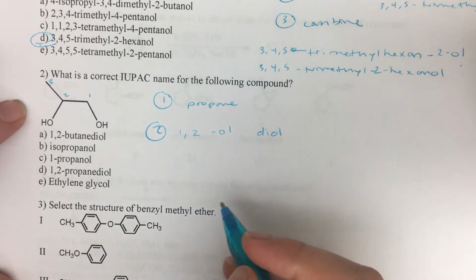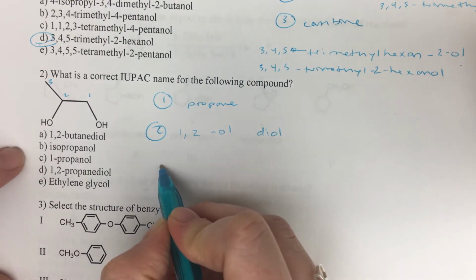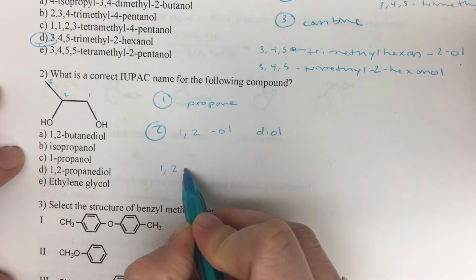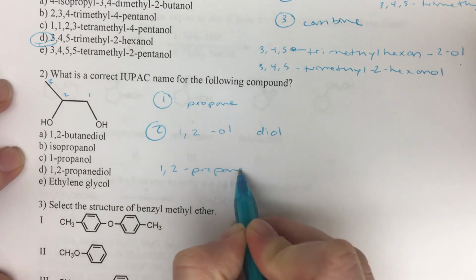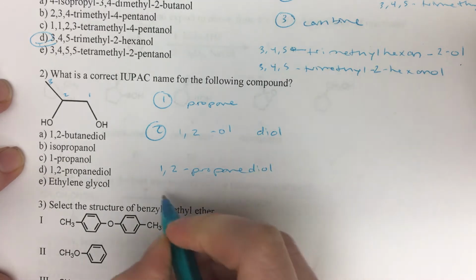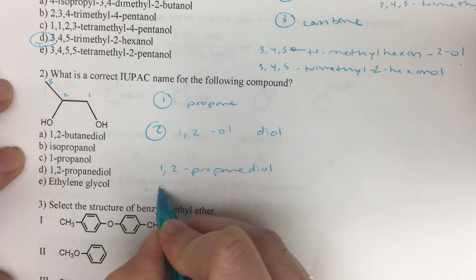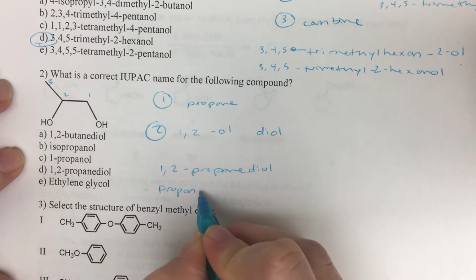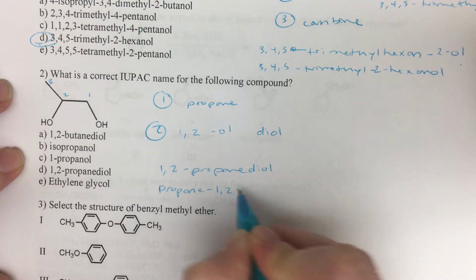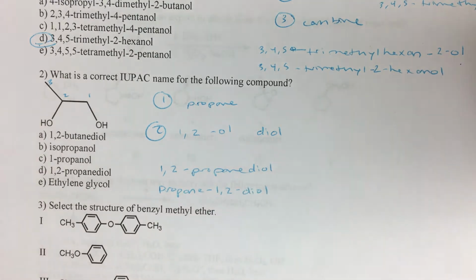So if we combine it, that'd be 1,2 propane diol, or you could say propane 1,2 diol, and either one of those should be correct. So your right answer choice for this one should be answer choice D again, 1,2 propane diol.